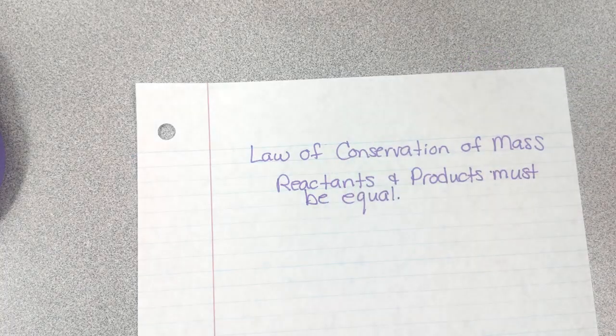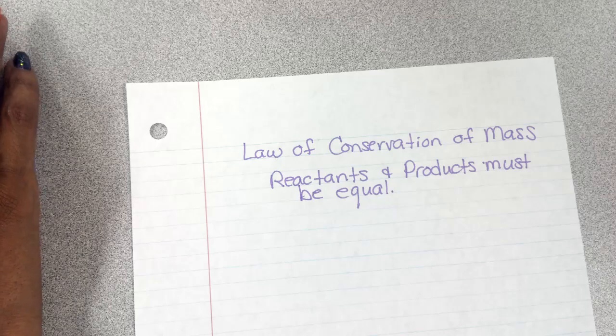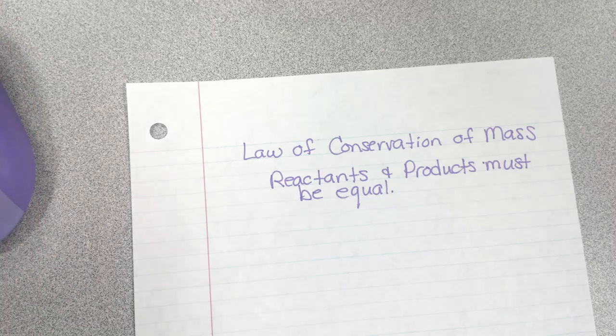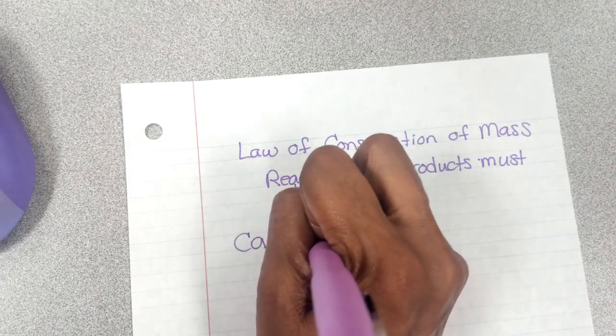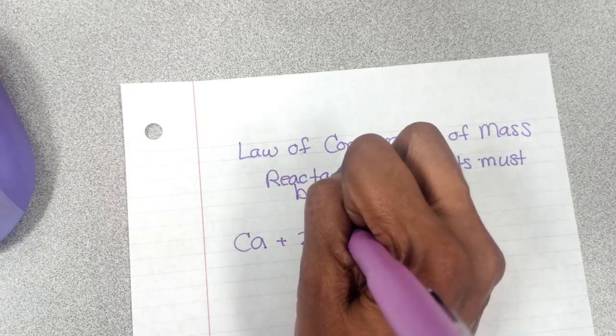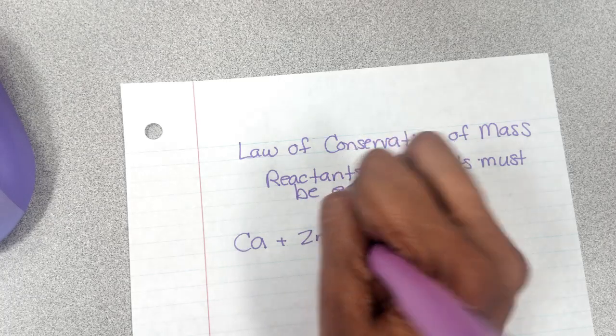Okay, so for example, I have this equation. I have Ca plus Zn CO6.